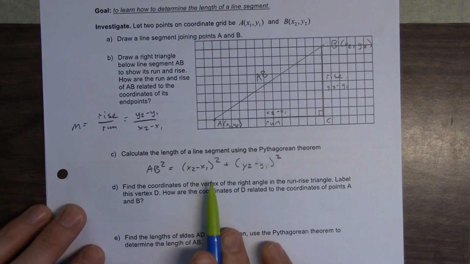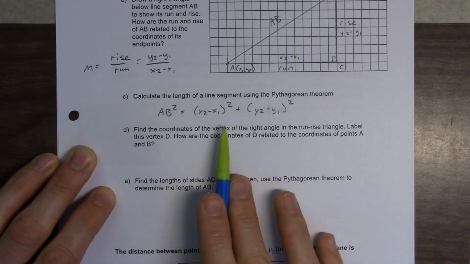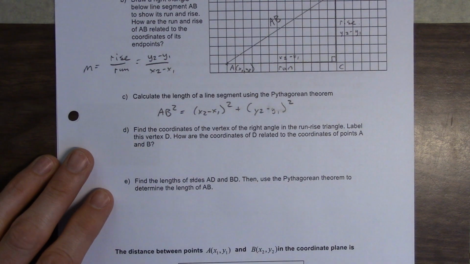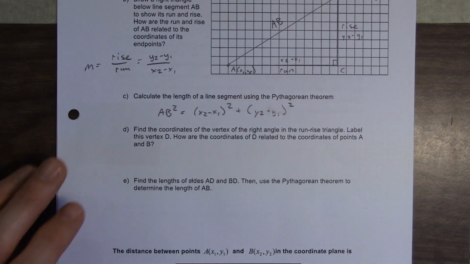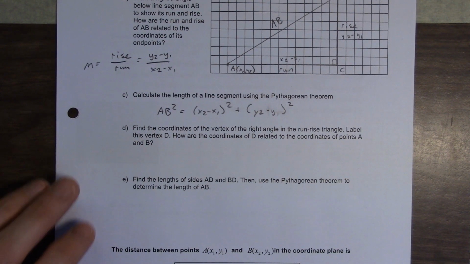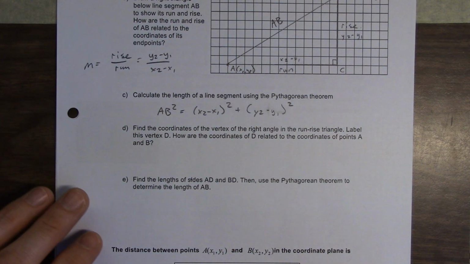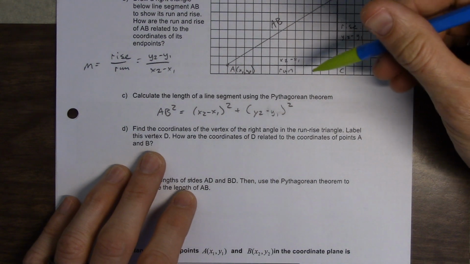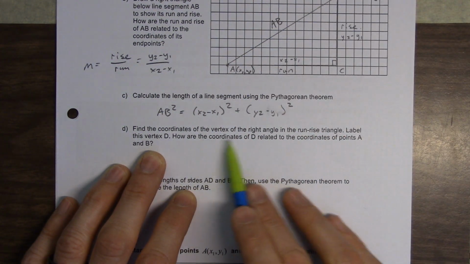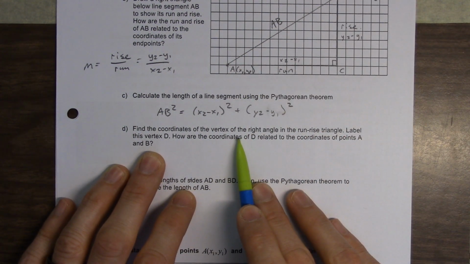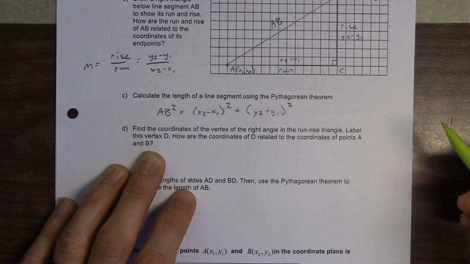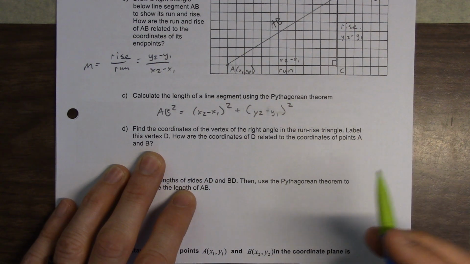Hopefully that's clear. Any questions about this formula I made here? Everyone understands that. Okay, find the coordinates of the vertex of the right angle triangle, the run-rise triangle. Label this vertex D. Find the coordinates of the vertex of the right angle triangle. I think I named it C.